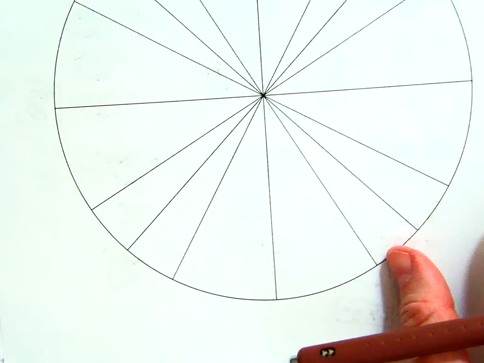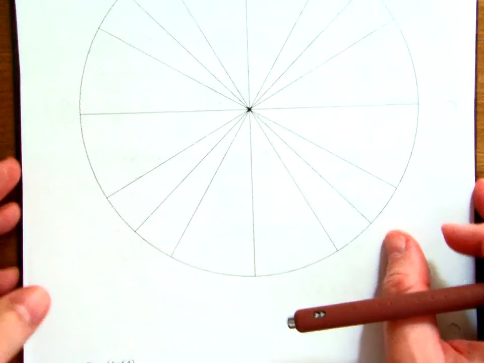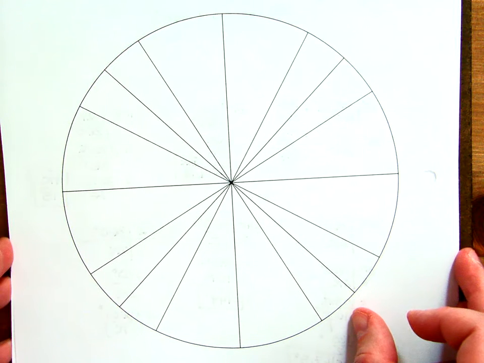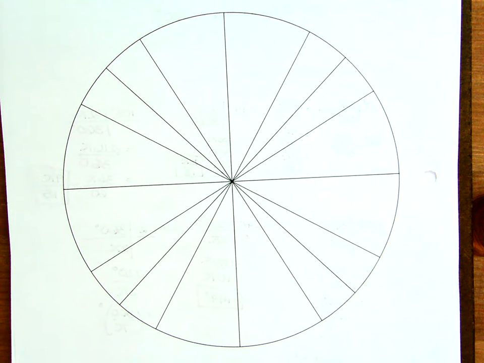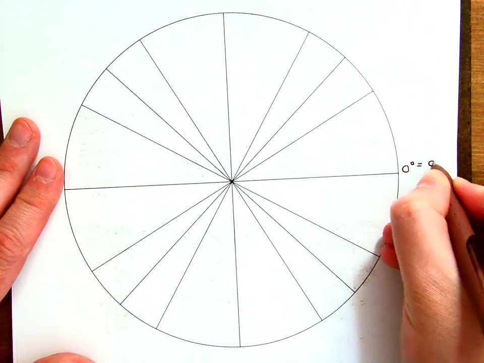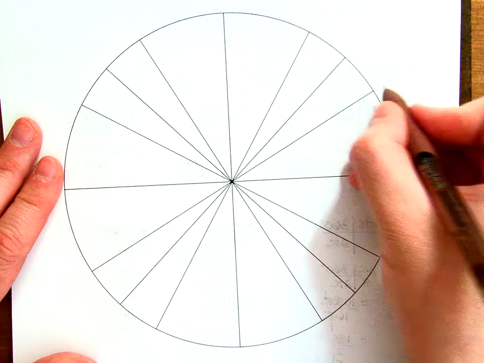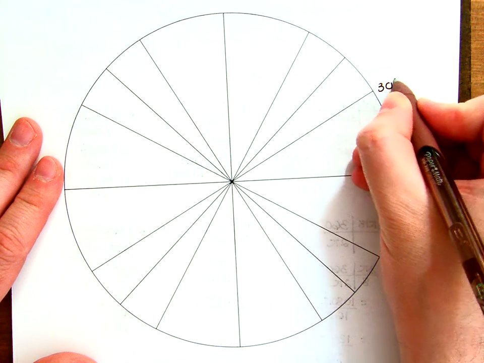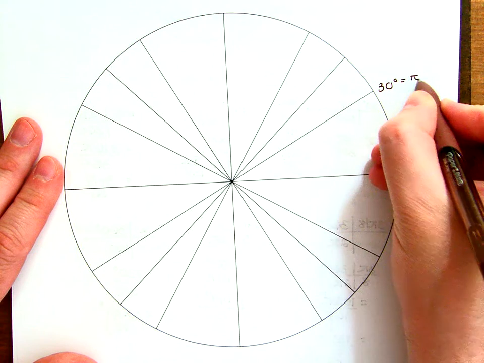First thing I want to do on page 14 is I want to fill in all the angles around my unit circle. And I want to do this in both degrees and radians. And if I can do this, it's going to actually make some conversion problems very easy. I'm going to start with 0 degrees, which is 0 radians. Coming up here, we have 30 degrees, which is pi over 6 radians.